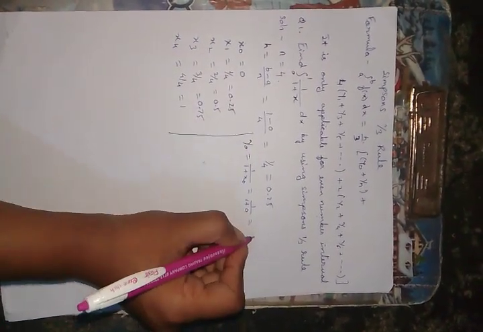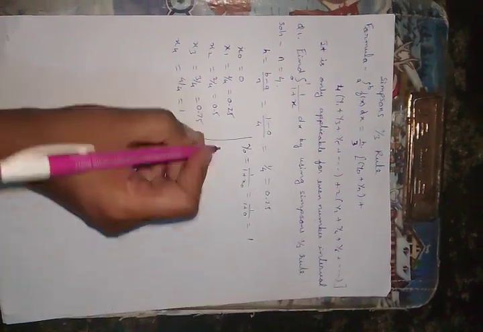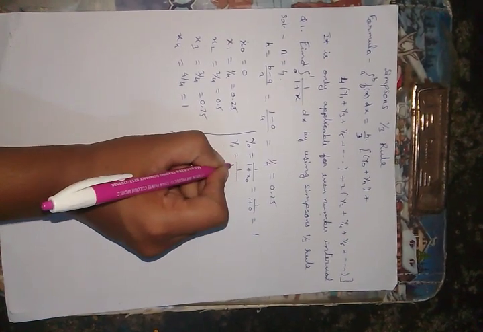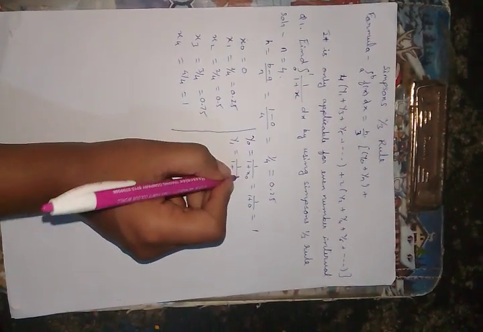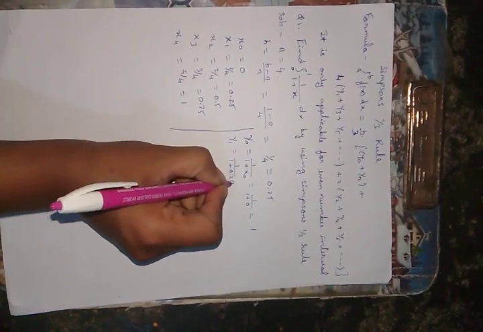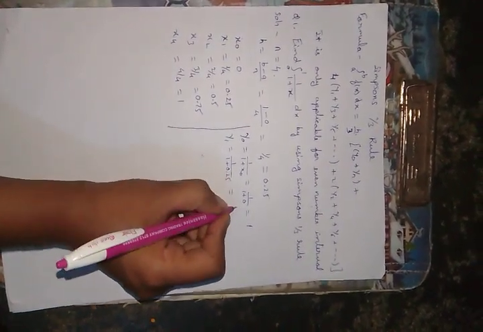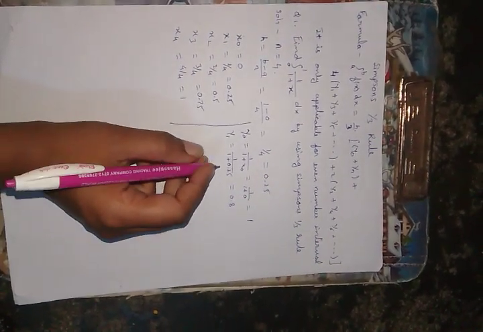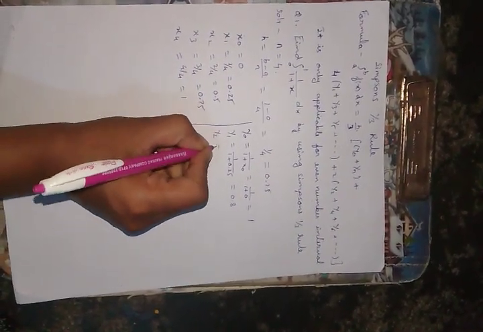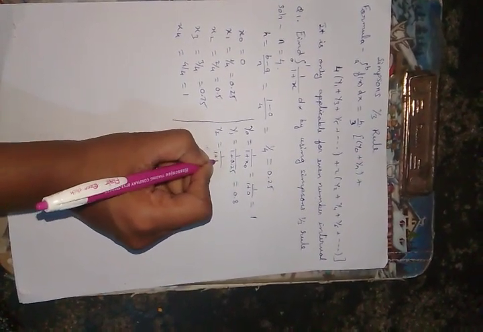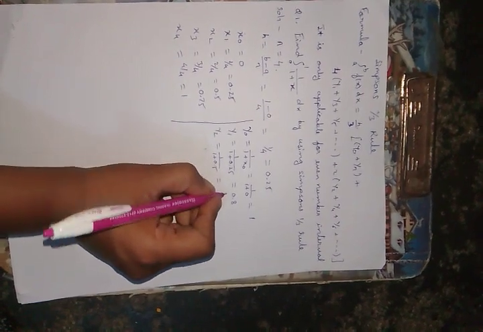So our answer is 1. Like that, y1 is 1 by 1 plus x1, which is 0.25, so the value will be 0.8. Then y2 is 1 upon 1 plus 0.5, so the value will be 0.6.